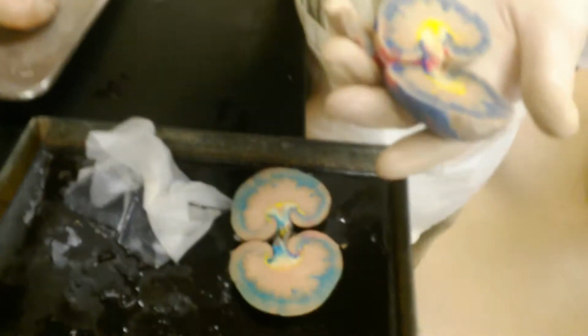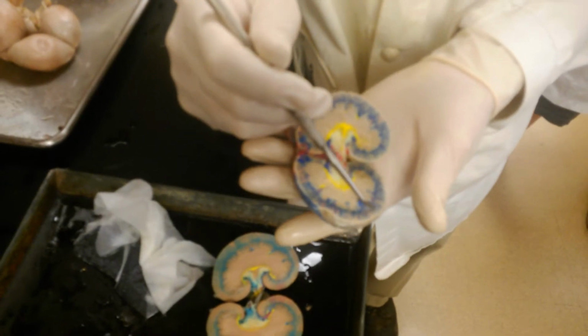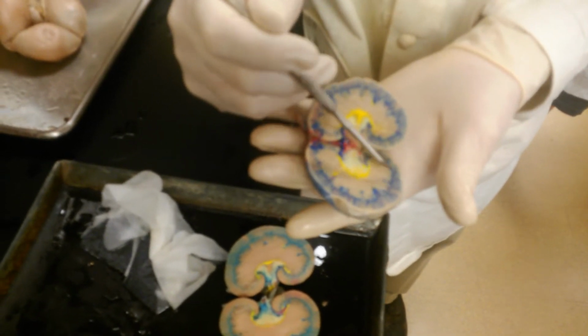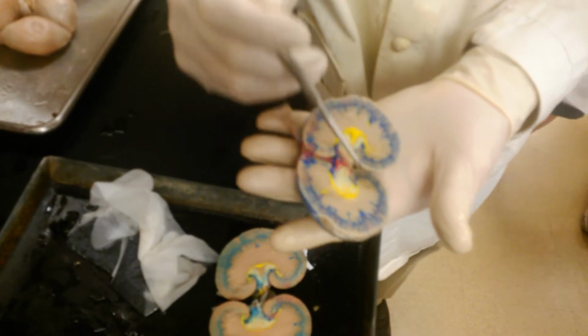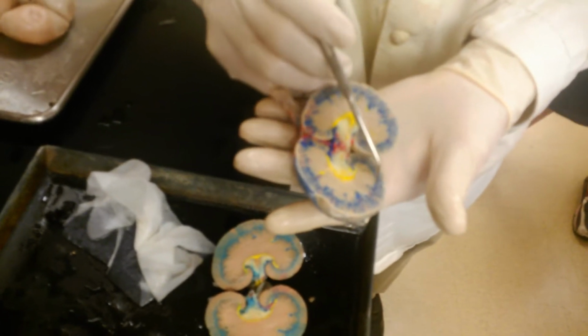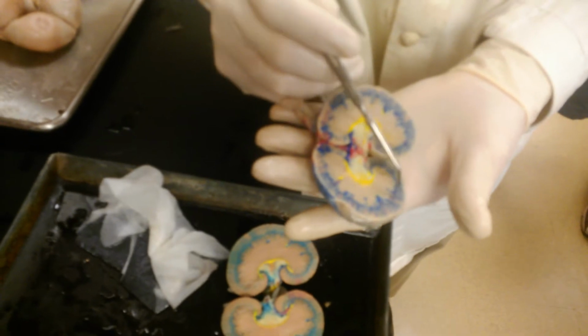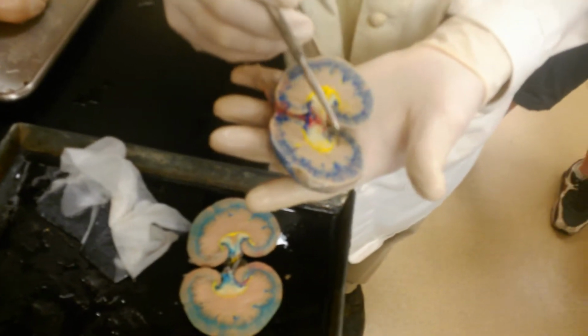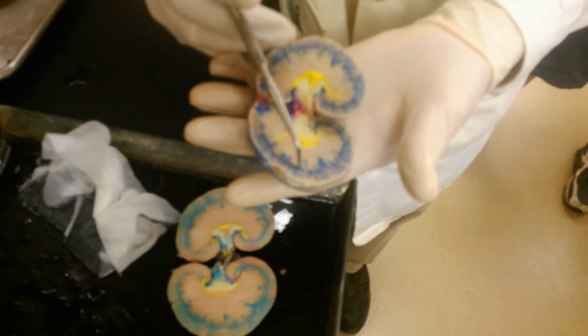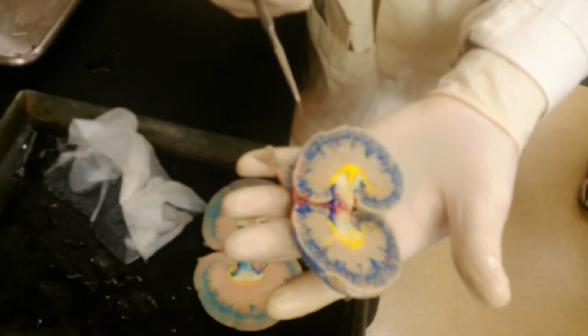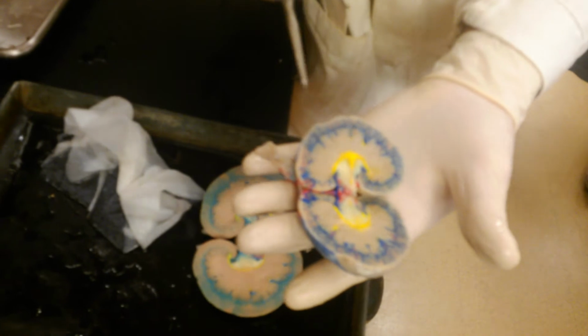Same thing over here. Here you can even almost see these individual nephrons. We mentioned that there are blood vessels called arcuate arteries. They come in from the renal artery and they make a turn here at the junction between the cortex and the medulla. You can almost appreciate those arcuate arteries at the junction of the medulla and the cortex. And again, that would be the renal pelvis.